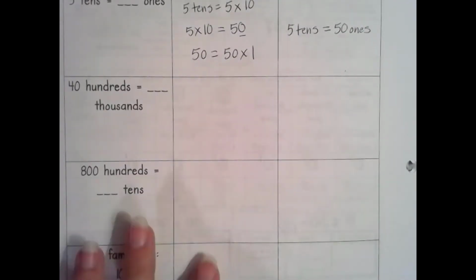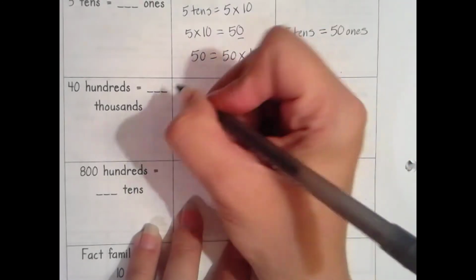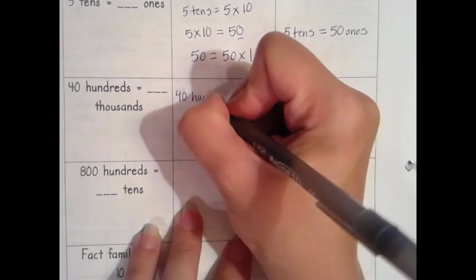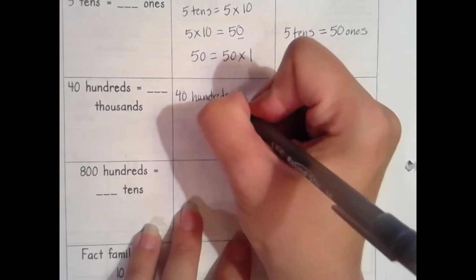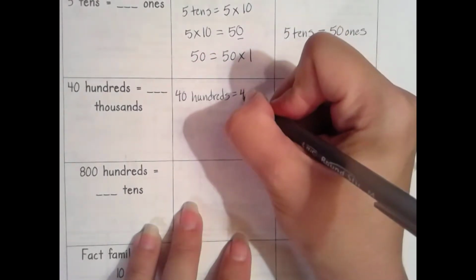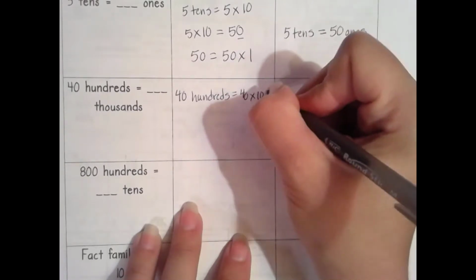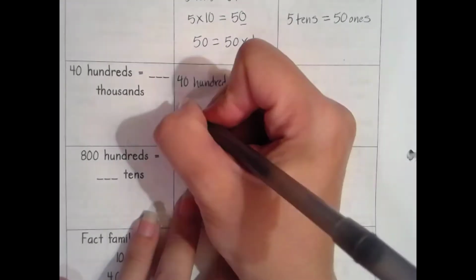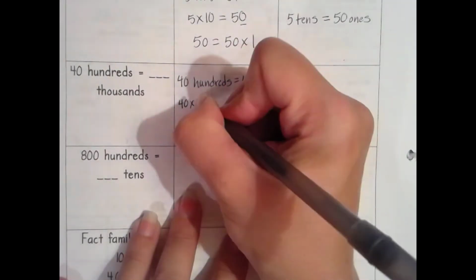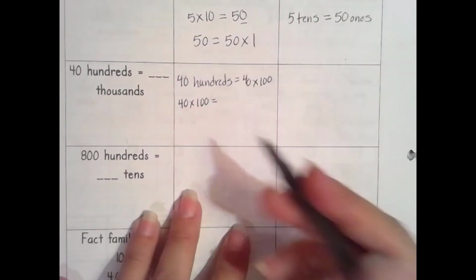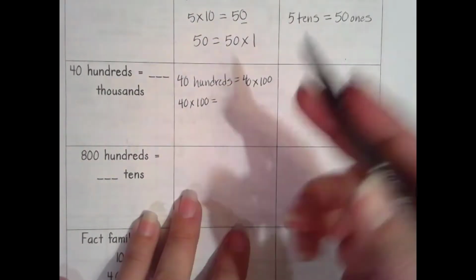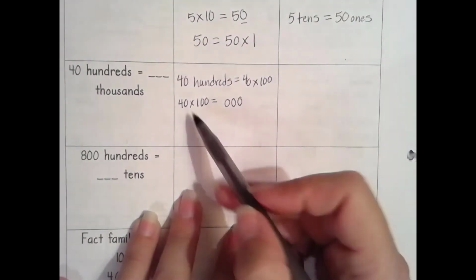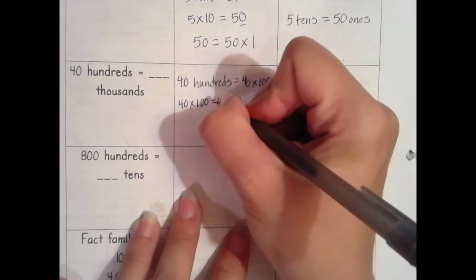Okay, 40 hundreds equals how many thousands? So 40 hundreds is 40 times 100, or 40 groups of 100. Well, 40 groups of 100, I have 1, 2, 3 placeholders. It moves it over 1, 2, 3 places. 4 times 1 is 4.